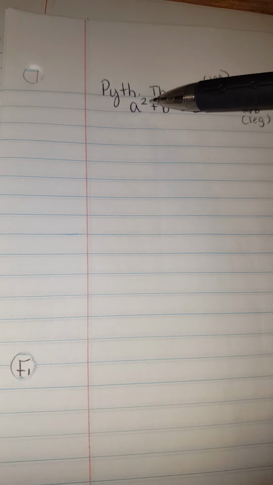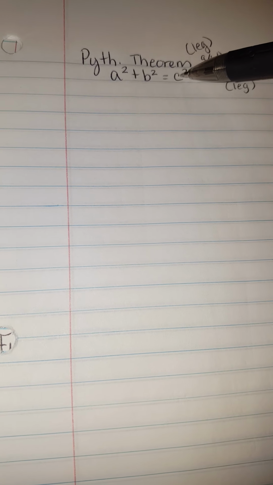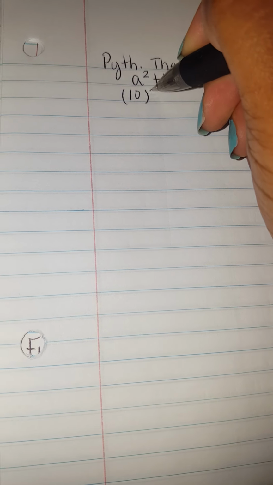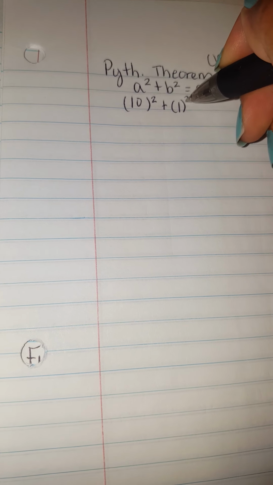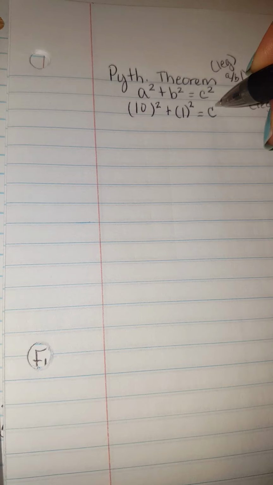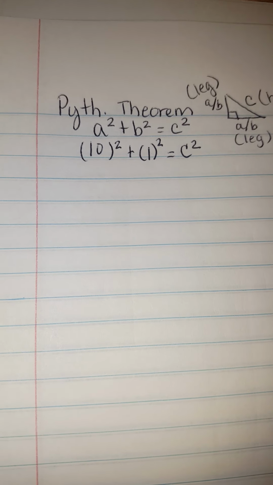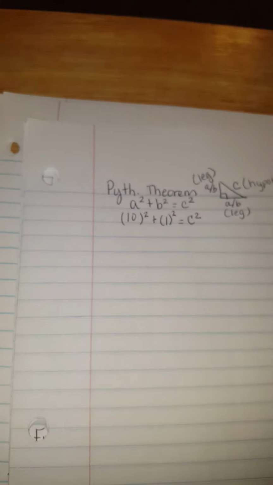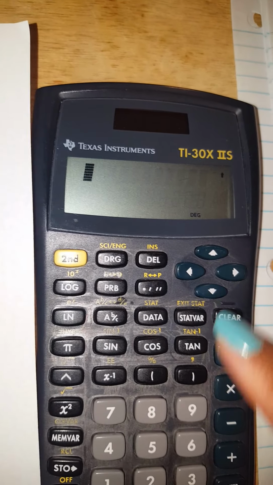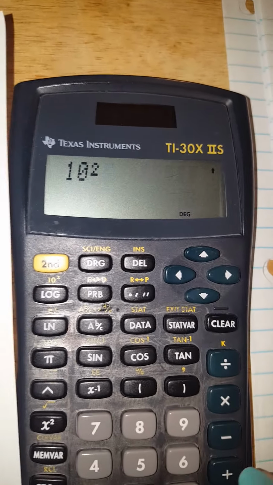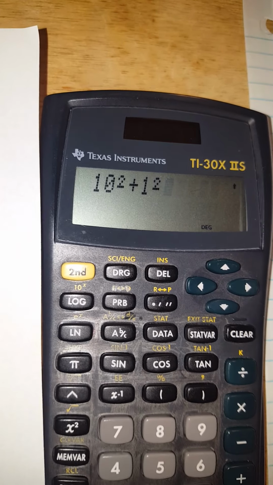So my Pythagorean theorem is written out as a squared plus b squared equals c squared. We know that a is 10 units, and we're going to square it. Our b is 1 unit, and it's squared. And we're going to use this information to find our c, or our hypotenuse. So going to the calculator, I have 10 squared plus 1 squared, which equals 101.